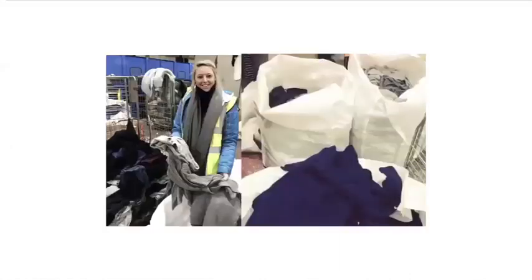So this was me in my master's in the sorting factory. I wanted to understand where the clothes went, how the system worked. And this is me standing in the freezing cold because it was snowing, separating jumpers for my master's project, which I then recycled.